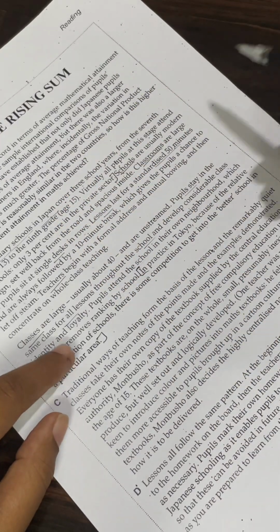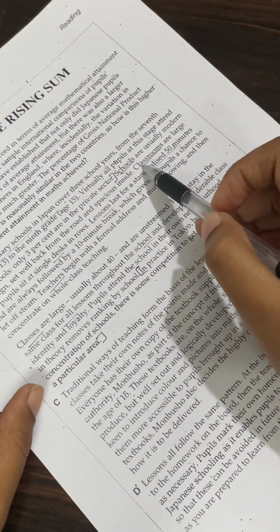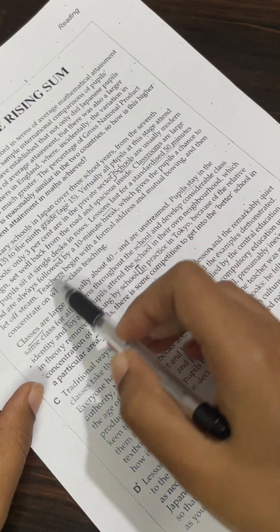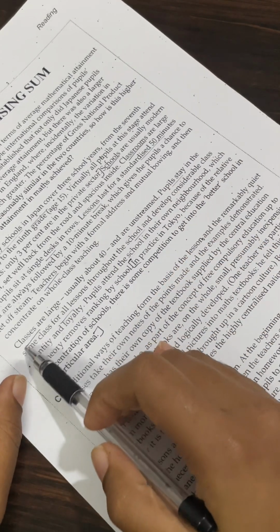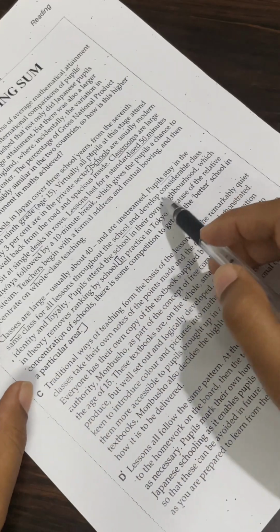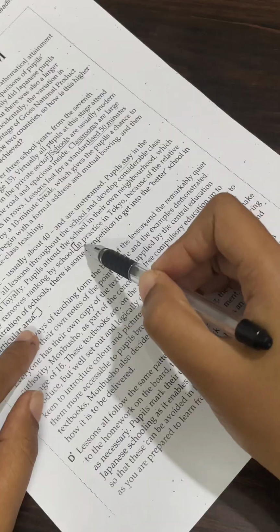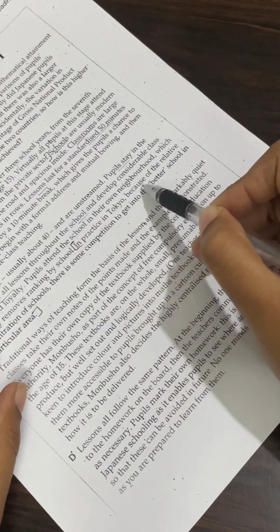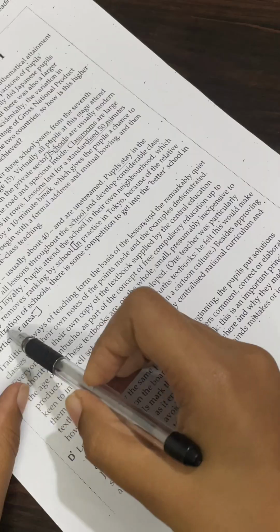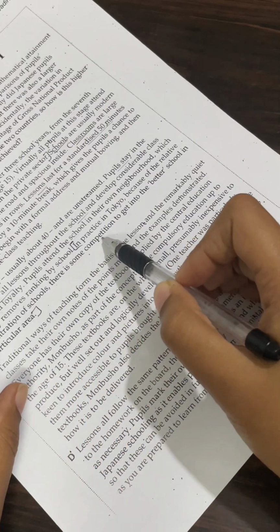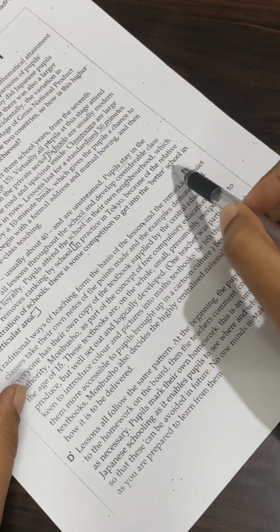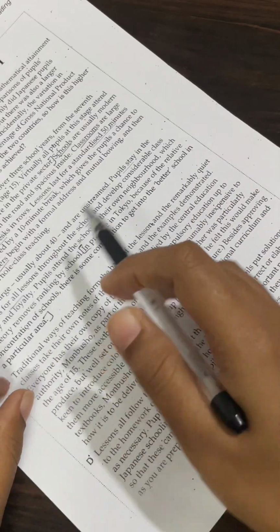Here they have mentioned the classroom, lessons, teachers. Now continue from here. In practice in Tokyo, because of the relative concentration of schools, there is some competition to get into better schools in a particular area.